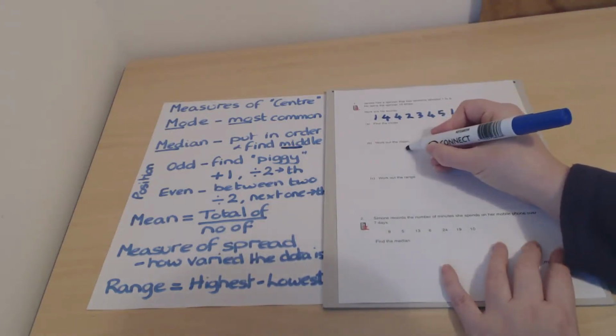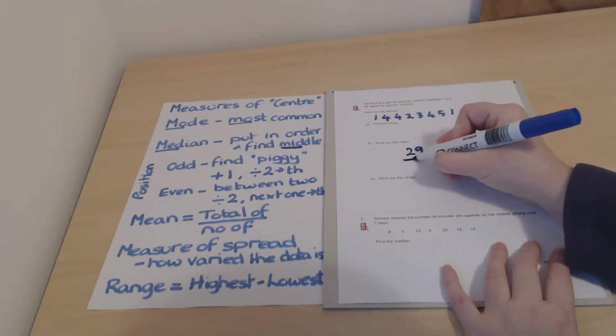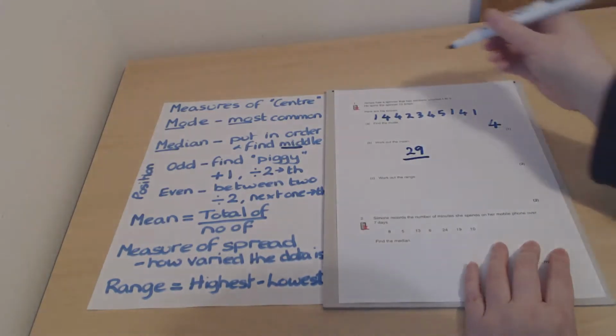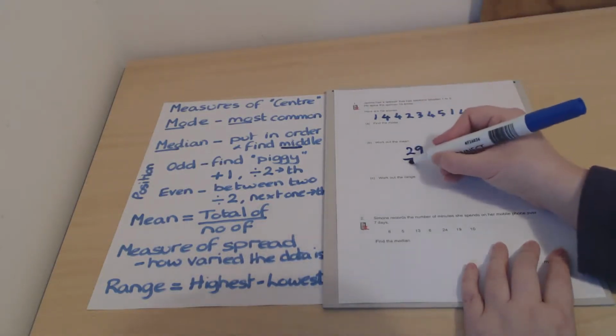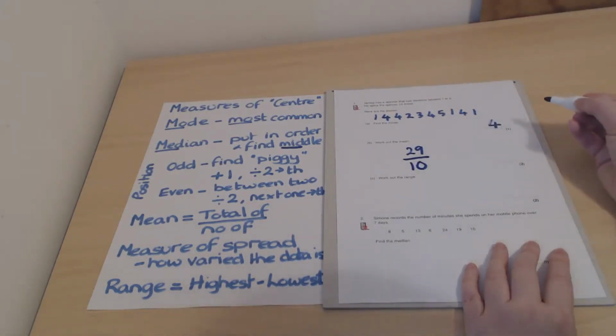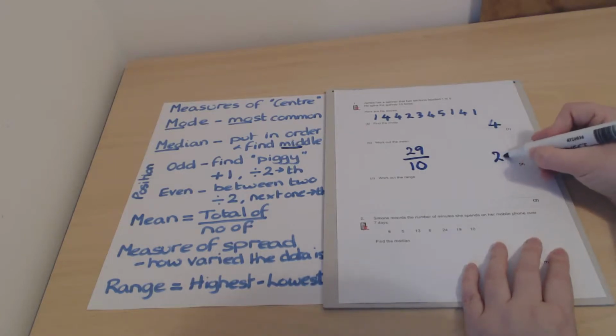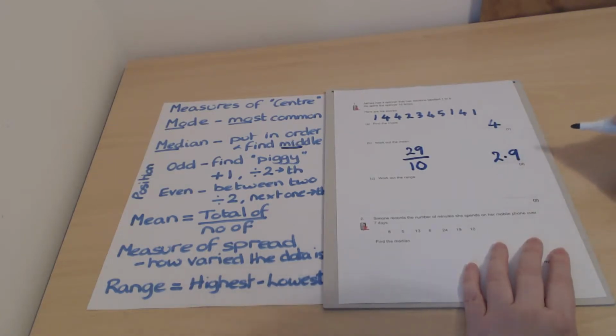So the total is 29, and then we need to divide that by the number of them there were, and we know that there were 10 that he did. So 29 divided by 10 is going to give us 2.9.